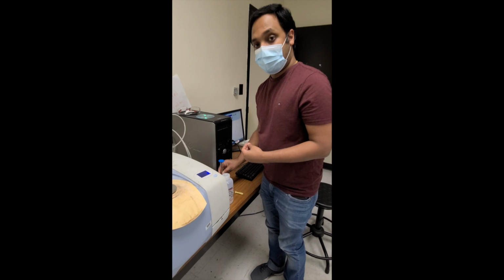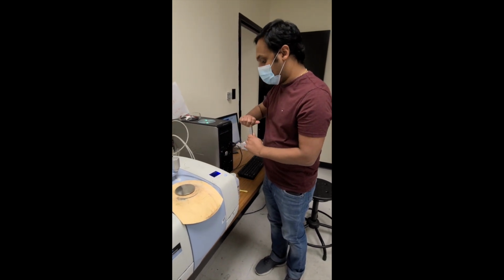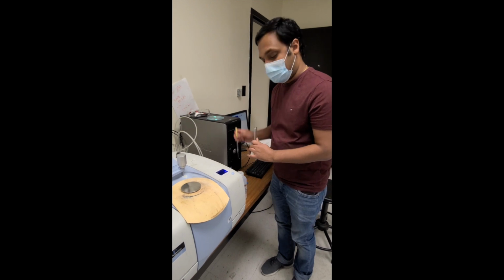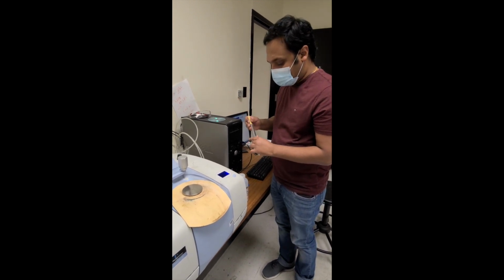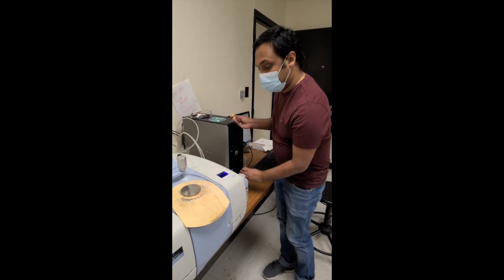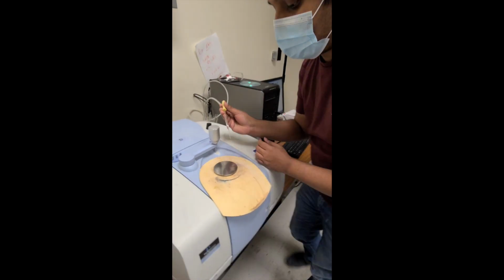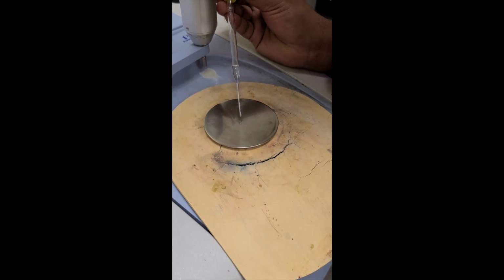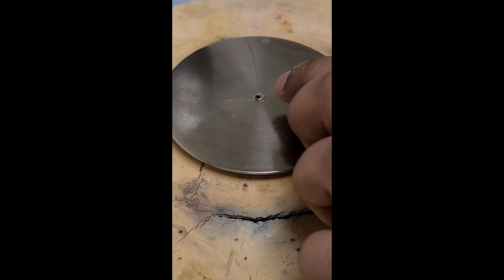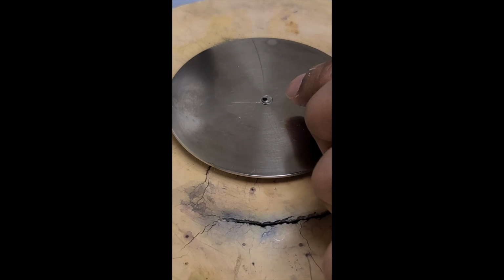Today we are using a liquid sample. If it is a liquid sample, you just use a drop or two and drop it on the top of this circle, so you can see the sample in here.